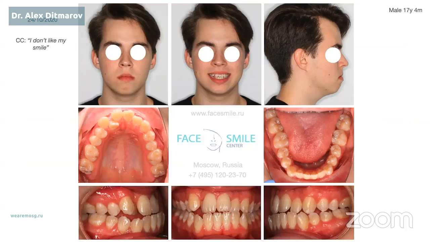We had a long discussion with him and with his parents. I told them that, yes, probably I can do a camouflage, but this won't be the most stable result, first. And second, later there is a chance that he will require surgery anyway, because there might be some residual growth, etc. I laid down all the risk factors before them and said, I can promise you that the result will be acceptable for about 5 or so years after the treatment.